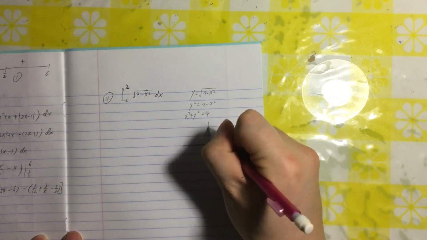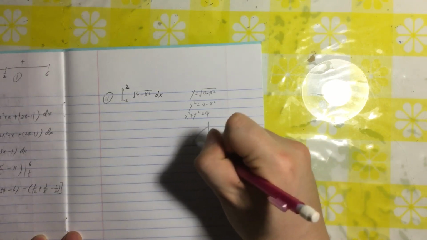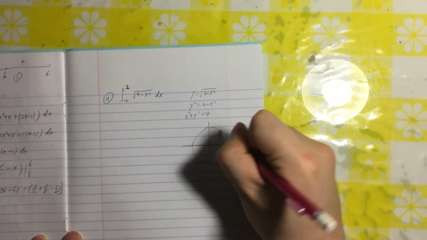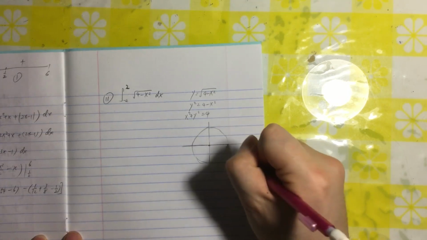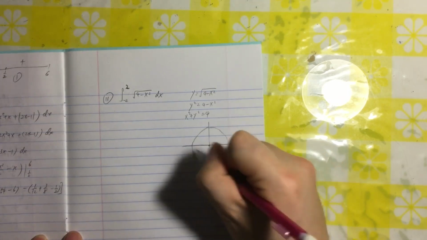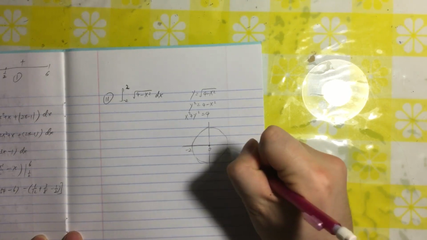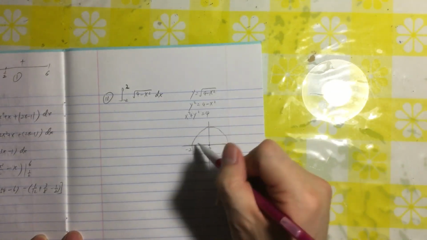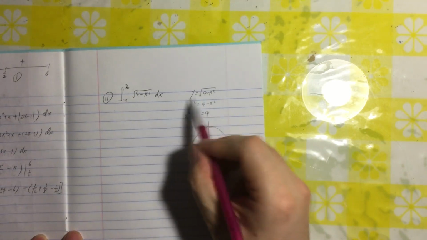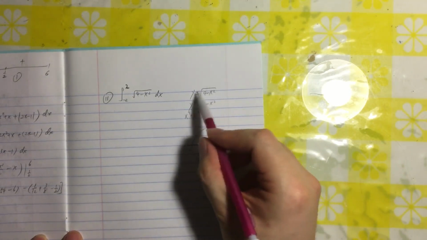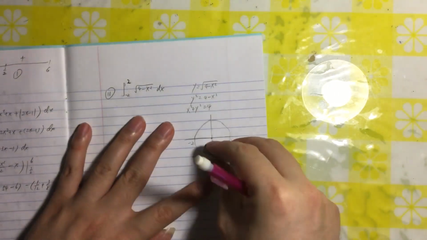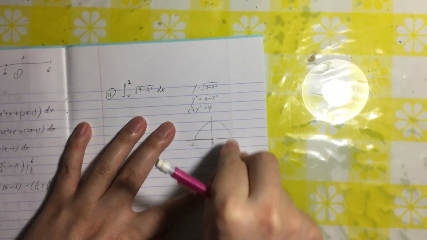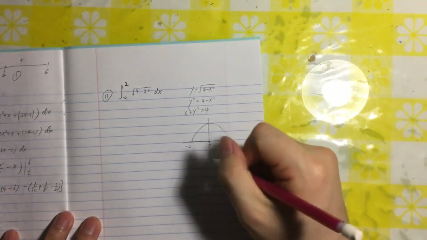That's a circle, center at the origin with radius 2. Since y is positive, we only have an upper half semicircle, centered at the origin with radius 2.